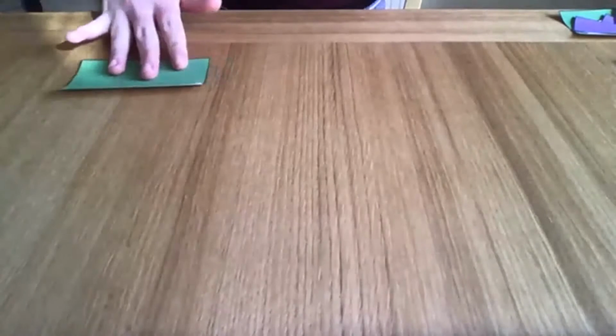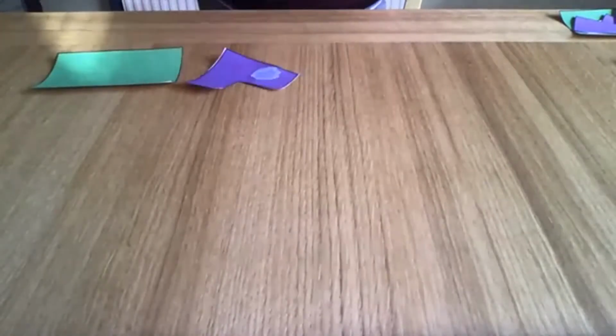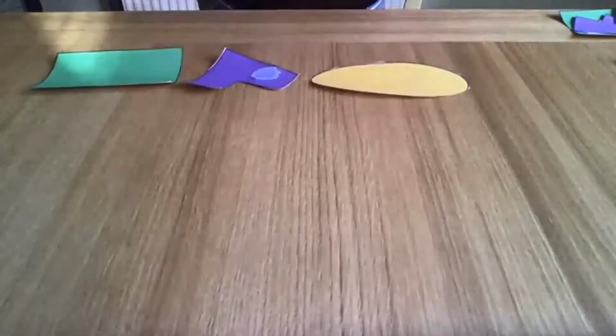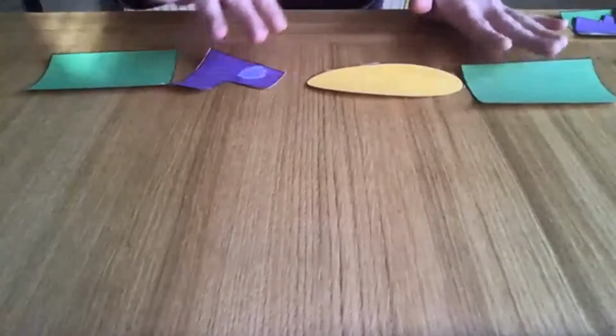Okay, so now we are going to do a little bit of problem solving. So I am going to put on the table the start of a pattern, okay? I'm going to have this shape here, then this shape, then this shape, then this shape. Okay, so let's have a look at what shapes we've got here.